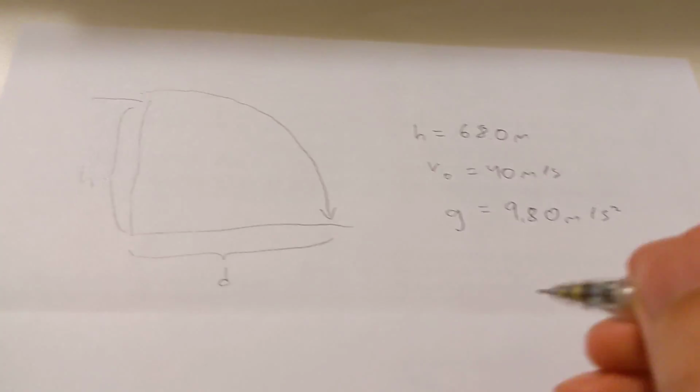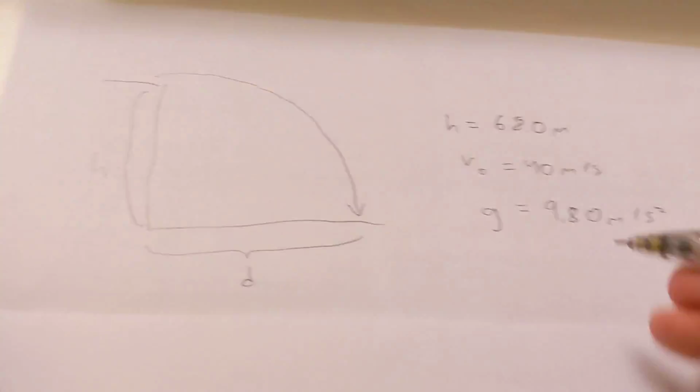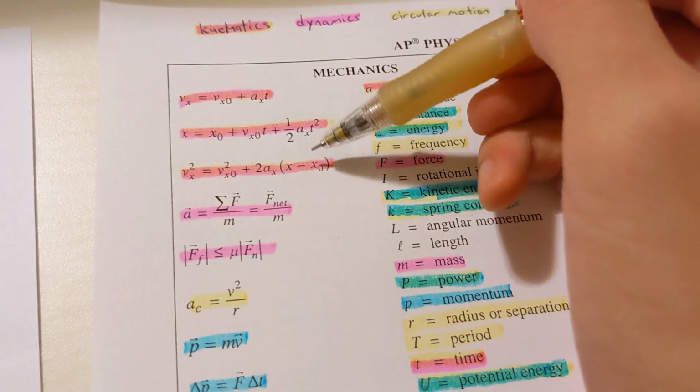And then U stands for unknowns. We're solving for the distance traveled over here, so that would be D. And then E, equations. So I think this insanely useful equation, and probably the implicit one that's not on the AP sheet, would be pretty useful.